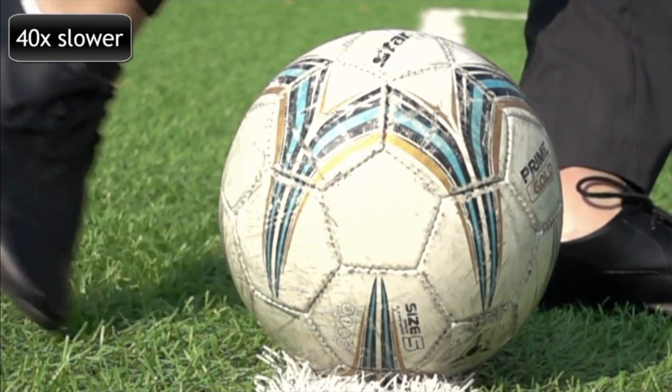Here we see the man's leg approaching, and right before it hits, the ball is still at rest, but the man's leg is moving. Let's say the man's leg is moving at 2 meters per second, and the man's foot weighs 10 kilograms, and the ball weighs 5 kilograms. So the force expressed by the man's foot is going to be 10 times 2. It's going to be 20 newtons.